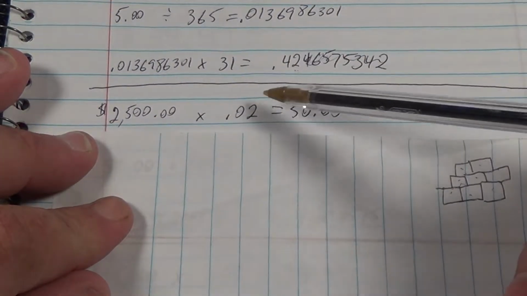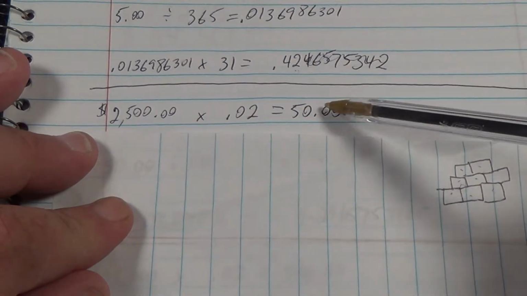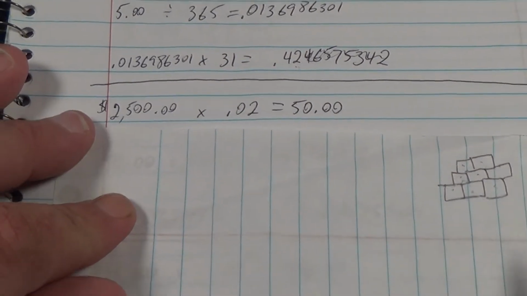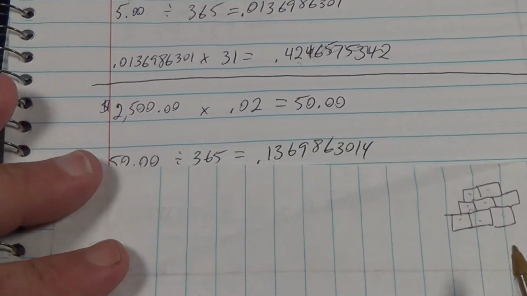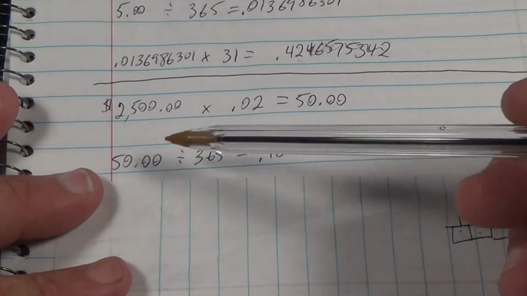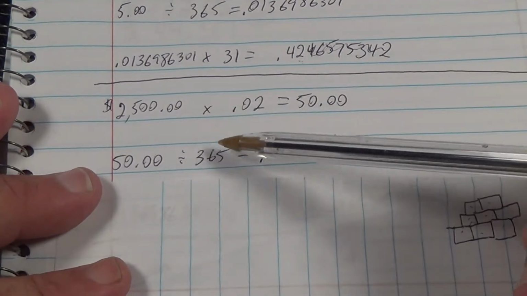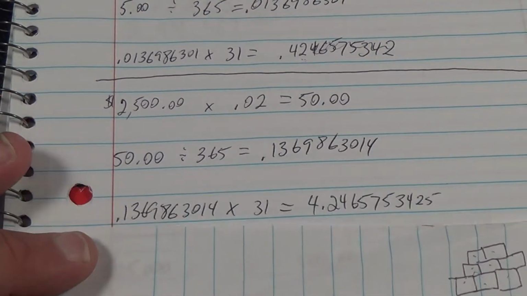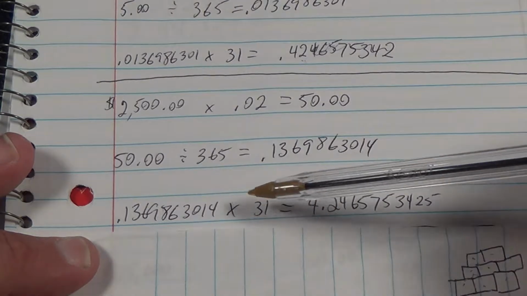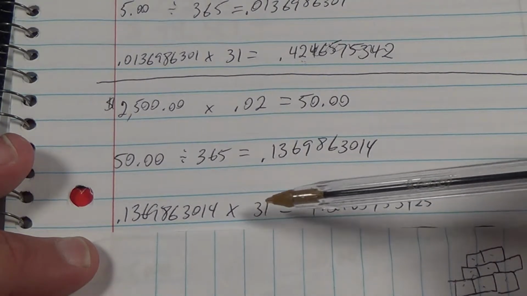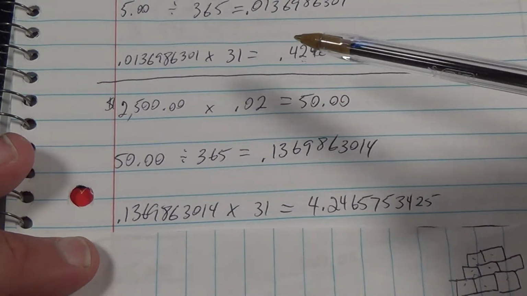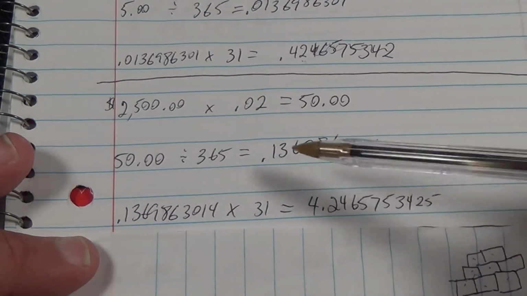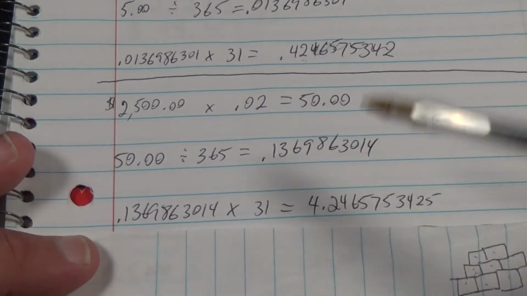$2,500 times the percentage, $50 a year. Find out what you make monthly. You take the $50 a year divided by the number of days in a year, gives you that number. And you take that number, multiply the number of days in a month. Like I said earlier, could be 30, 28, 29. I just like 31 because it's bigger and better.